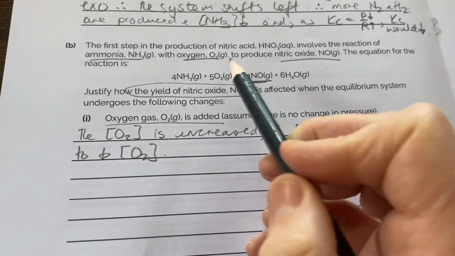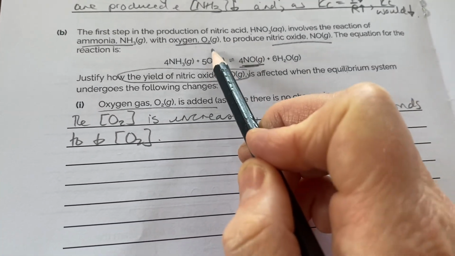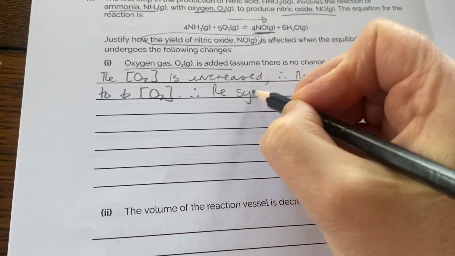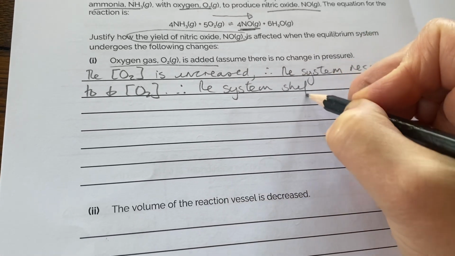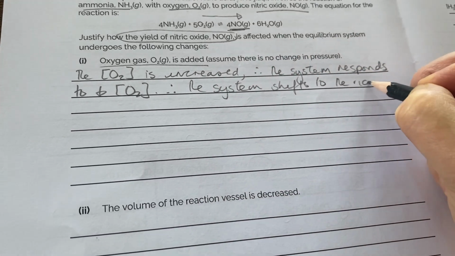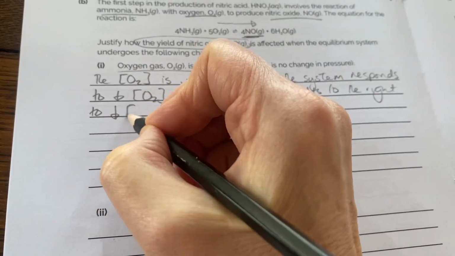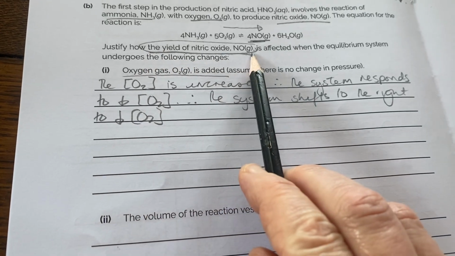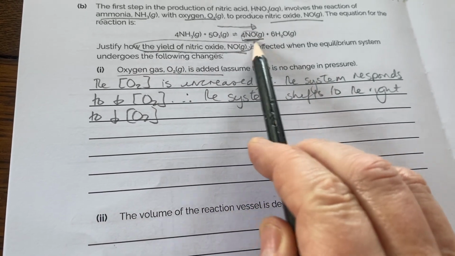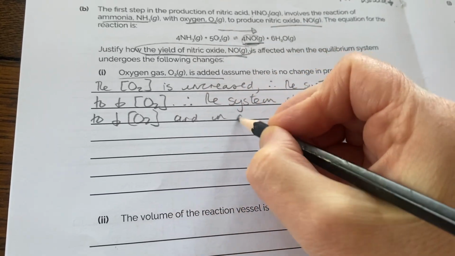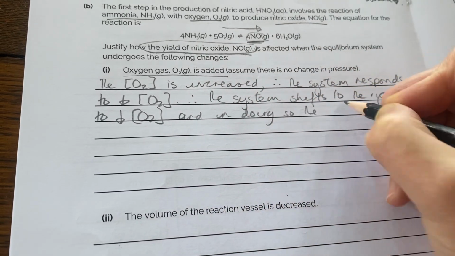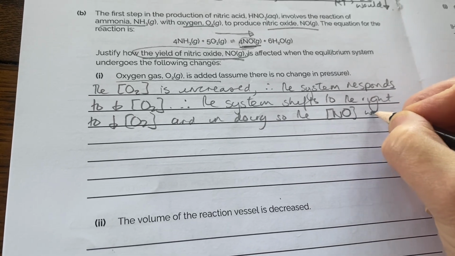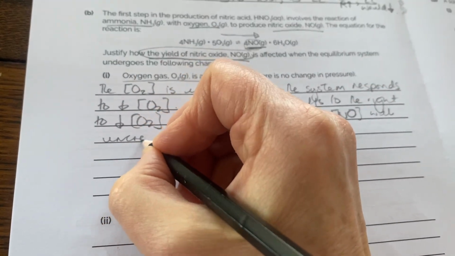Looking at our equilibrium, if we go to the left, we're going to make more oxygen, so we must be going to the right. Therefore, the system shifts to the right to decrease concentration of oxygen, and we're looking at what's going to happen to this. If it's shifting right, it's going to make more of this, and in doing so the concentration of NO will increase. That's really all you have to write.